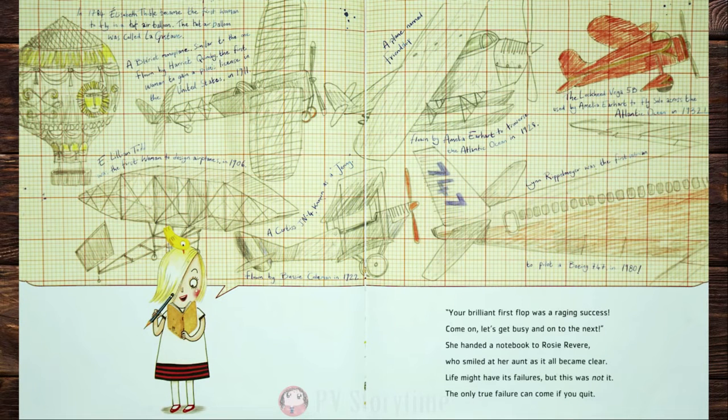"Your brilliant first flop was a raging success. Come on, let's get busy, and on to the next." She handed a notebook to Rosie Revere, who smiled at her aunt as it all became clear. Life might have its failures, but this was not it. The only true failure can come if you quit.